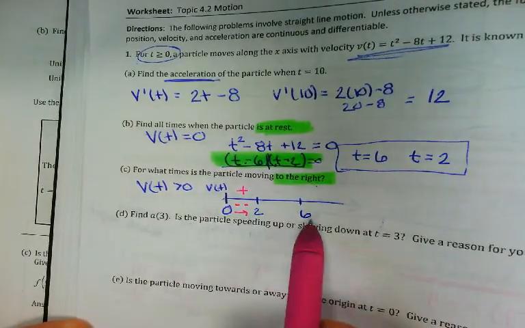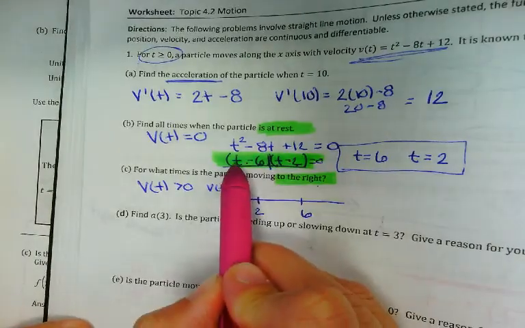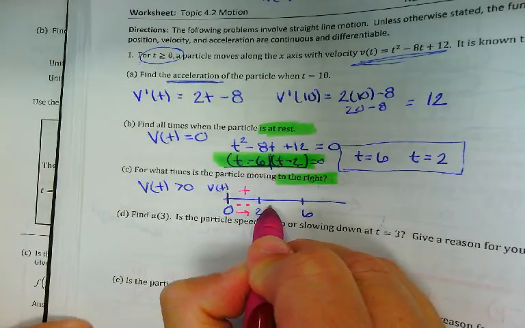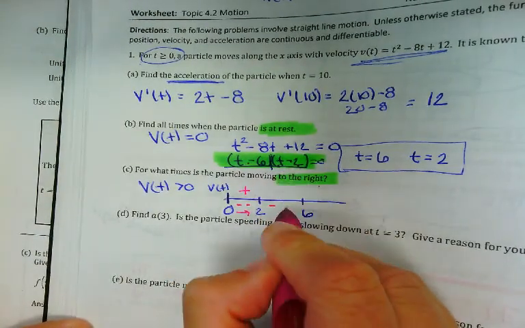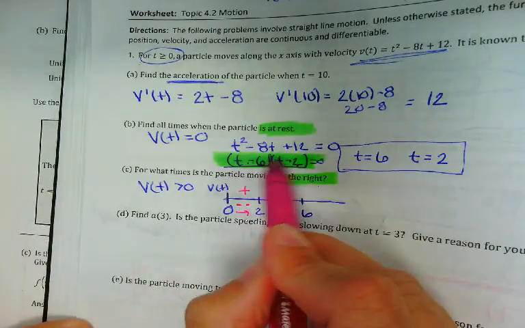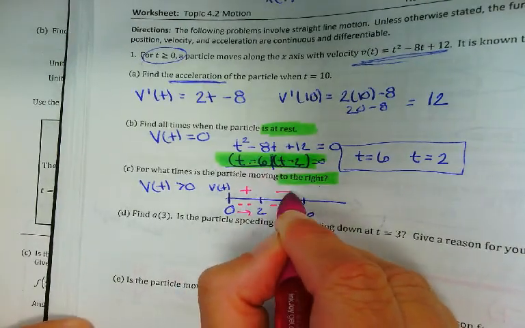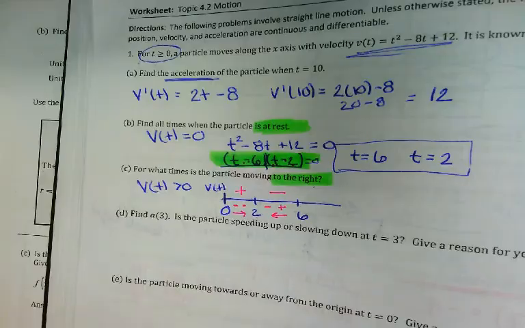Pick a number between 2 and 6, like 3. 3 minus 6 is a negative. 3 minus 2 is a positive. A negative times a positive is a negative, so I'm moving to the left.